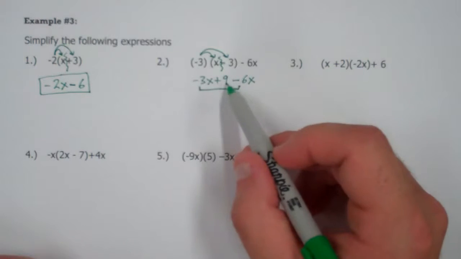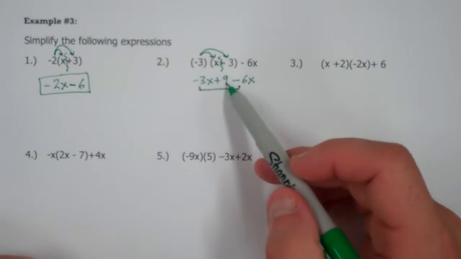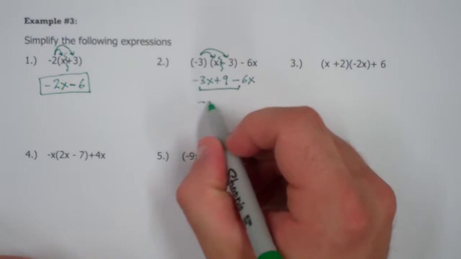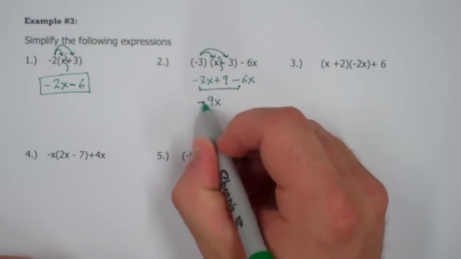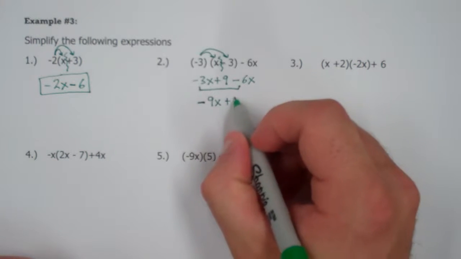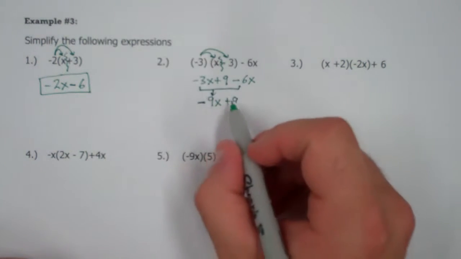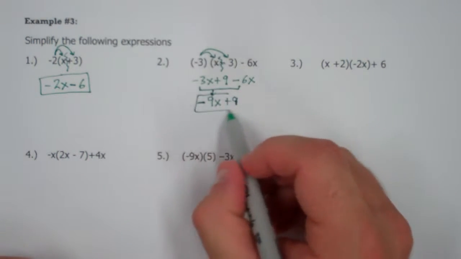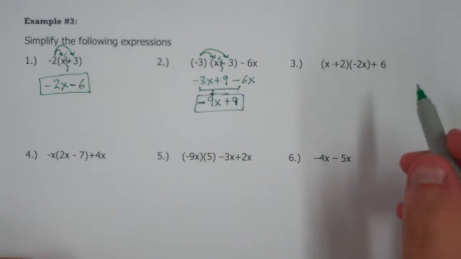We don't want to combine these with the 9 though. The 9 is just a constant, doesn't have a variable there. So negative 3 minus 6 is negative 9x. There's an x there. And then plus 9. We can't simplify this any further. Negative 9x and 9 are not like terms, so we're good to go.